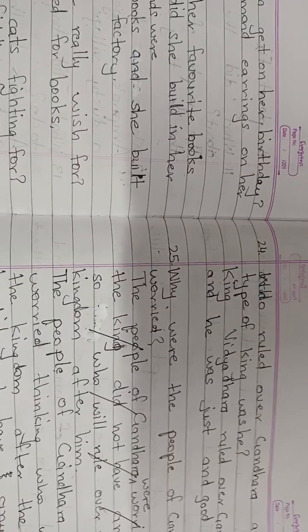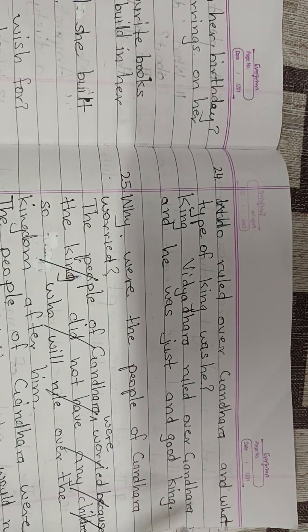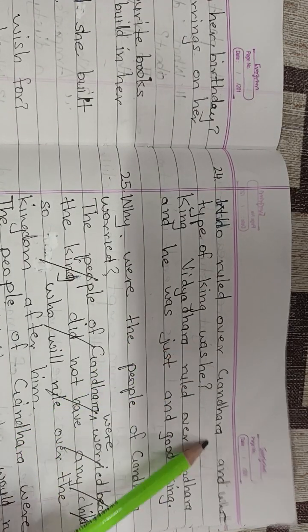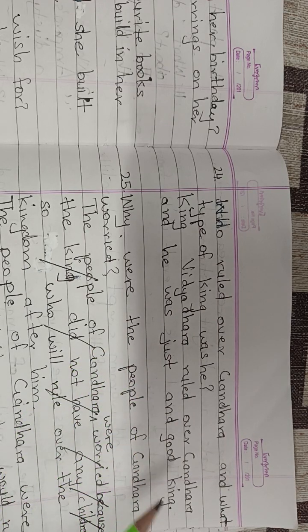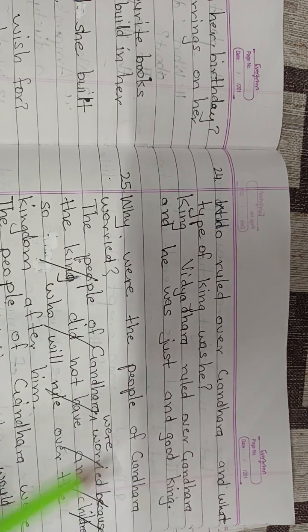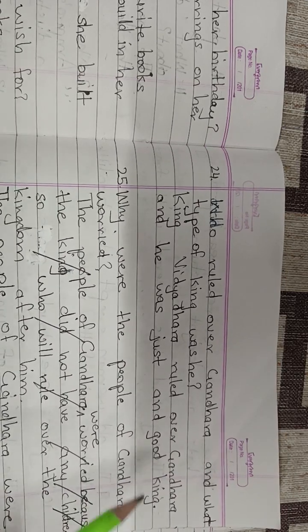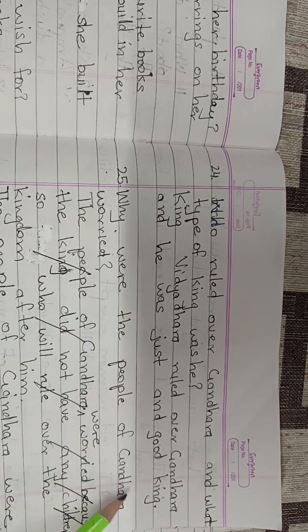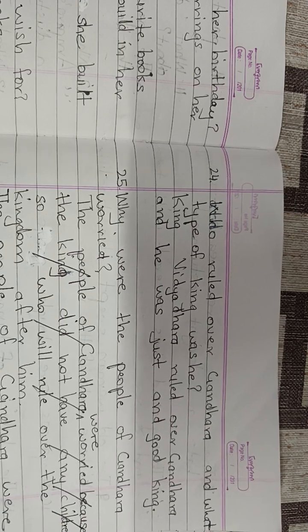Question number 24. Who ruled over Gandhara and what type of king was he? This lesson is from the first term, children, lesson 7. So, King Vidyadhara ruled over Gandhara, and he was a just and good king. You know very well, he was a very just and good king, and his people used to love him.